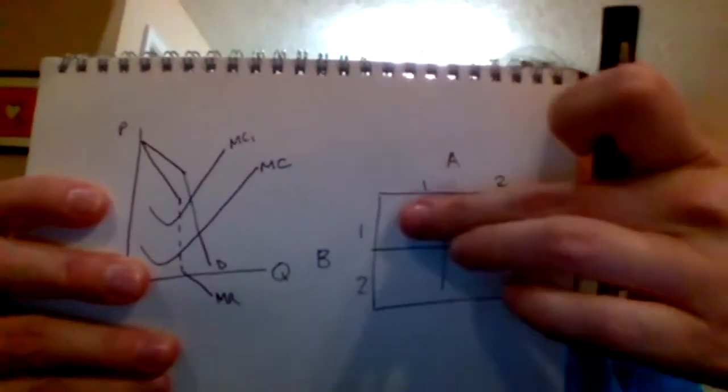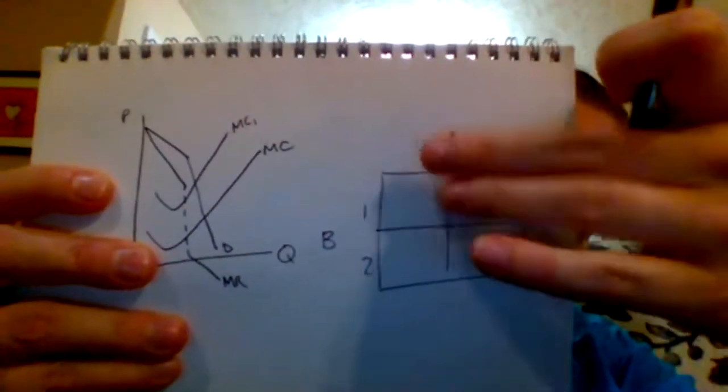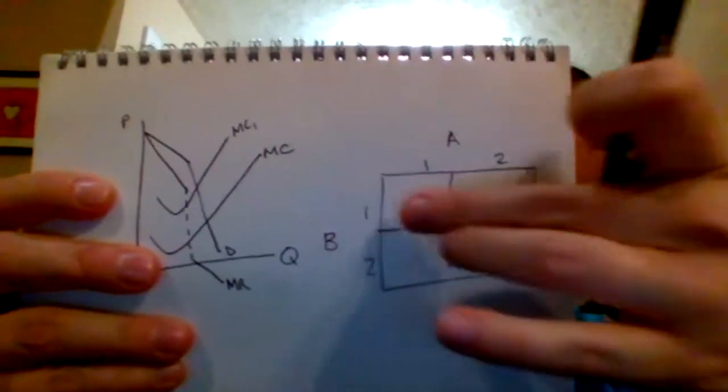So you have player A and player B, and you have options 1 and 2. So here we have B1, B2.